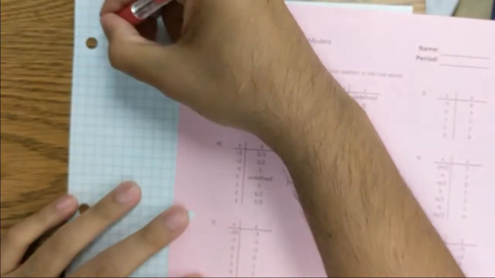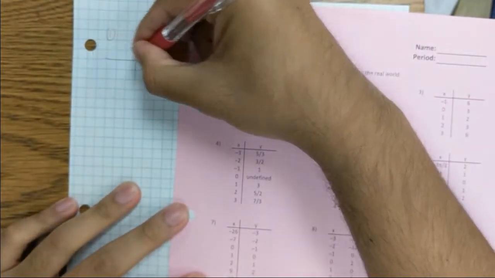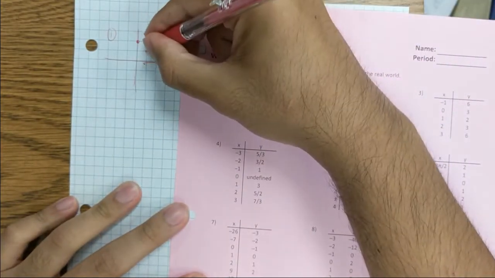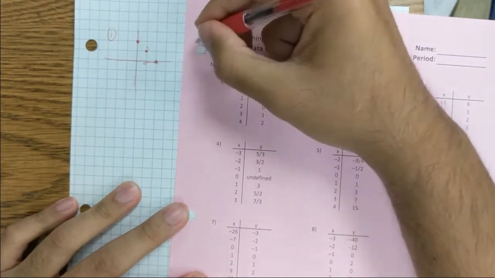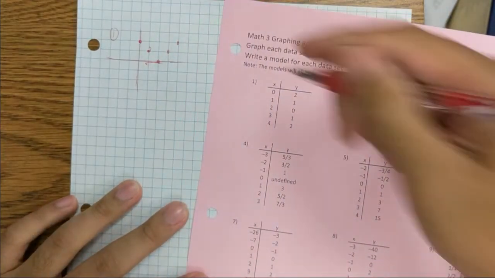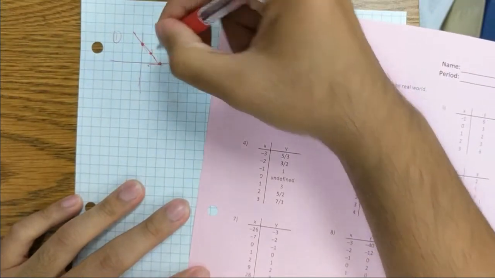Okay, so let's graph number 1. (0, 2), (1, 1), (2, 0), (3, 1), (4, 2). Okay, so it's pretty clearly absolute value. It's a V shape.